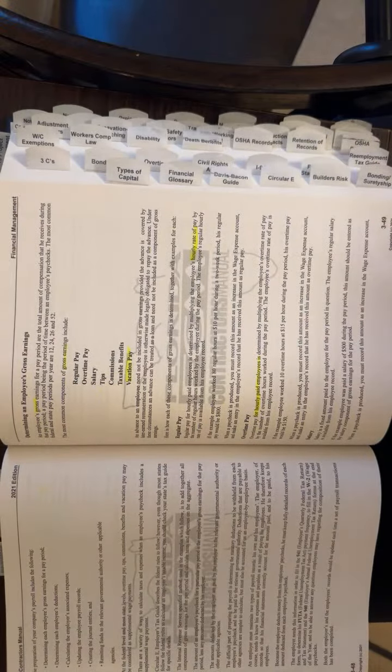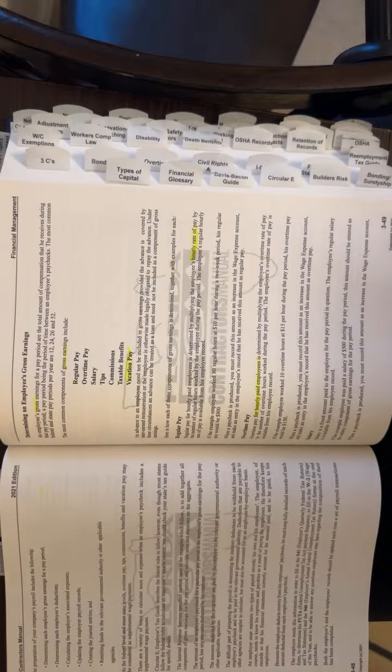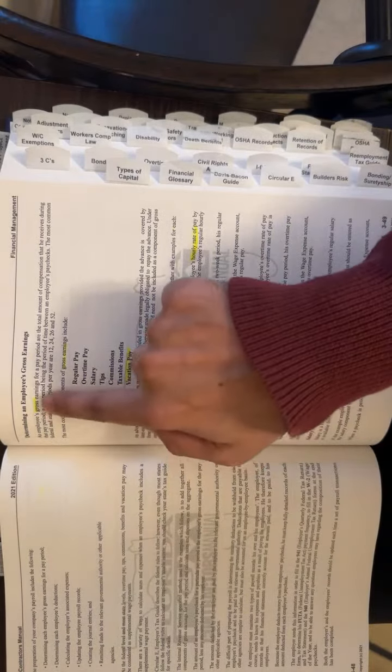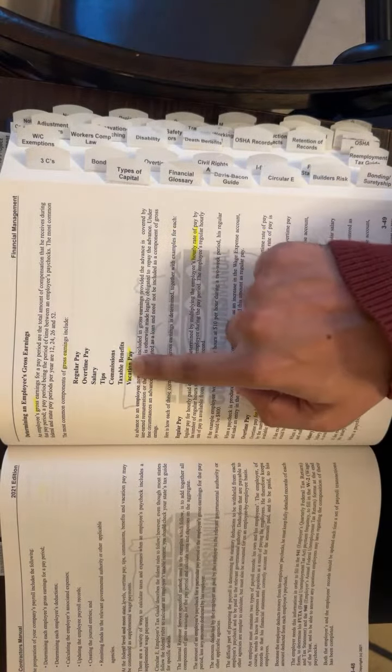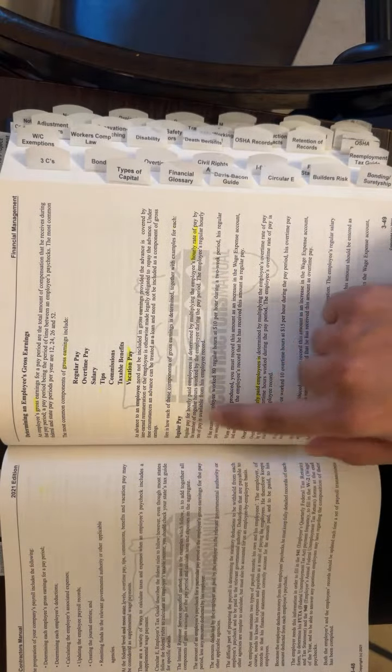Page 349. First paragraph, first line, an employee's gross earnings. Second line, gross earnings. And in this section, just highlight vacation pay. Then move on to regular pay.